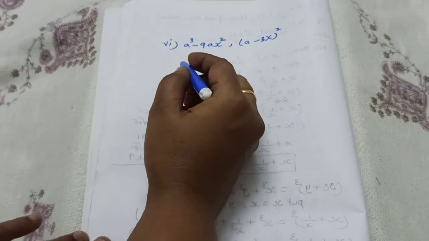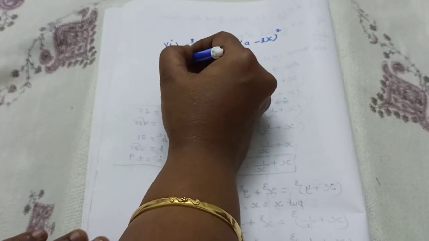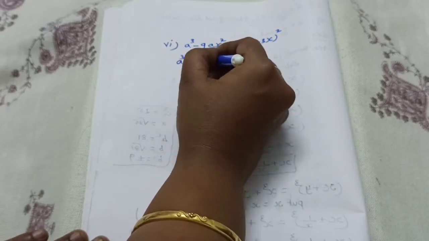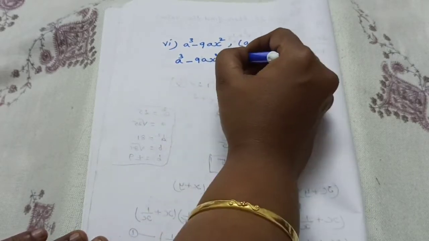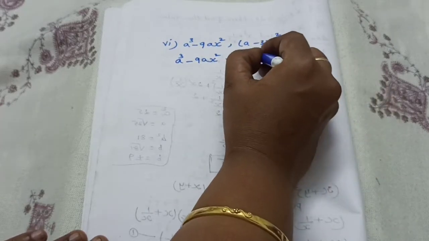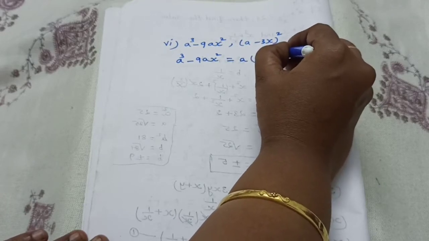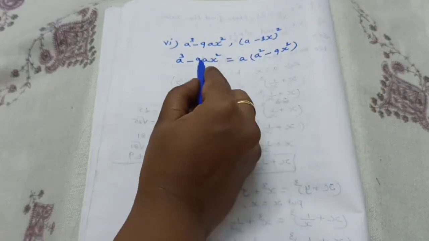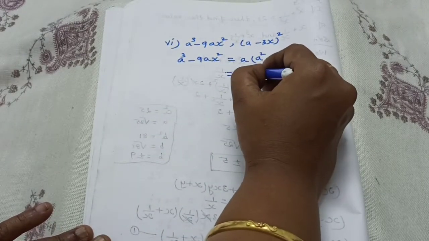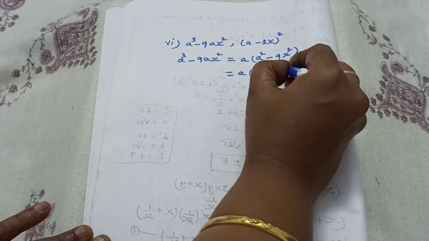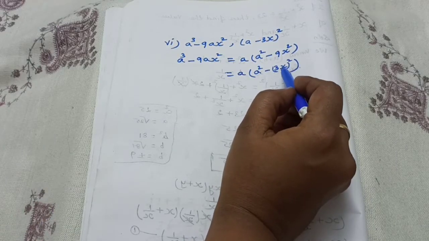Next, sixth subdivision, a cube minus 9a x square. Okay. First you write it: a cube minus 9a x square. Here which is common? a is common. Shall we take common? a common we can take outside. The remaining is the same: a square minus 9x square. Correct? a we took outside, isn't it? Then equal to a into a square minus 3x the whole square, shall we write? This 9x square we write as 3x the whole square.